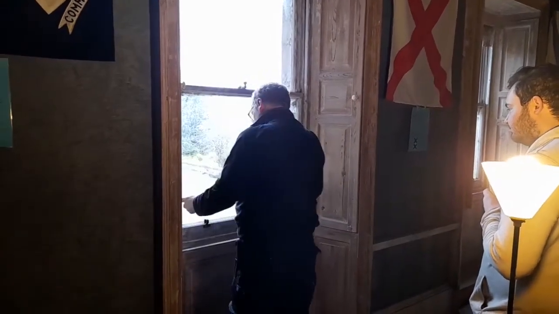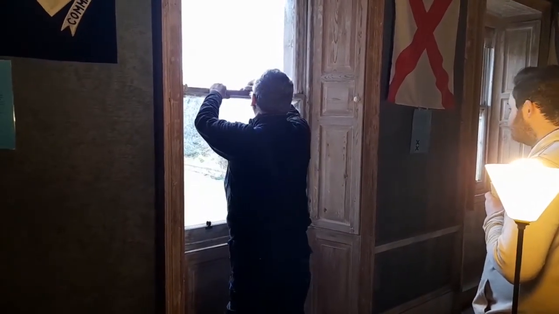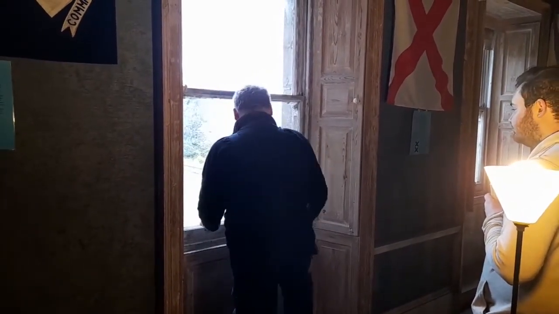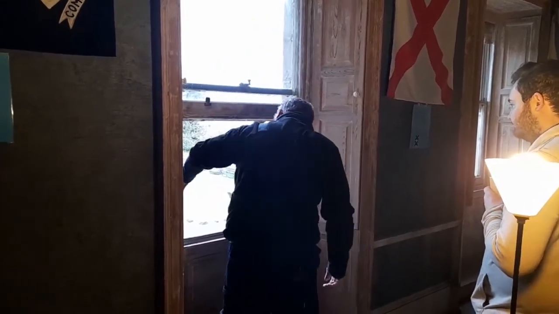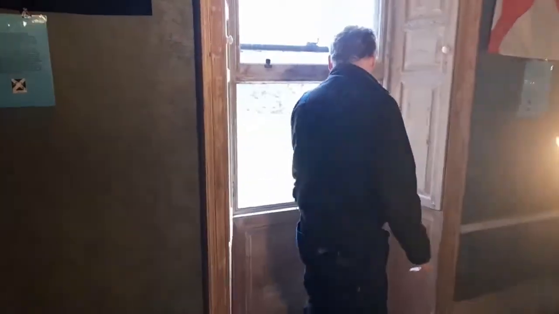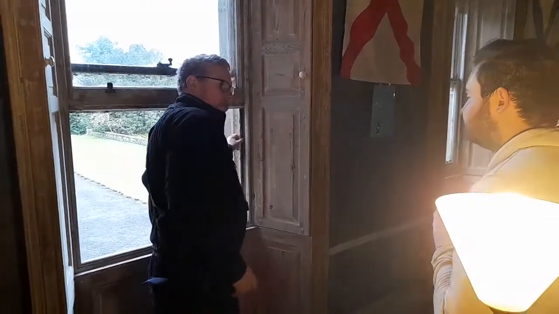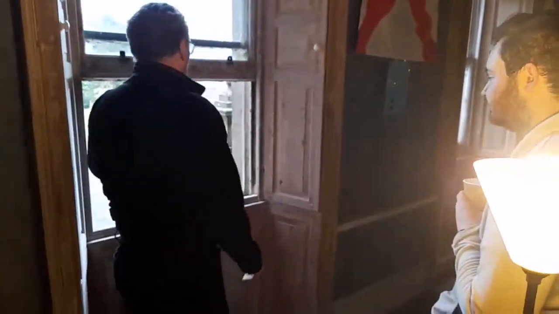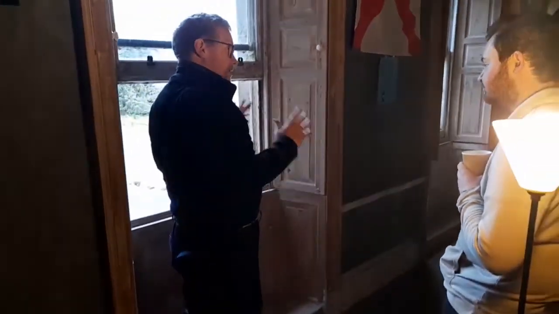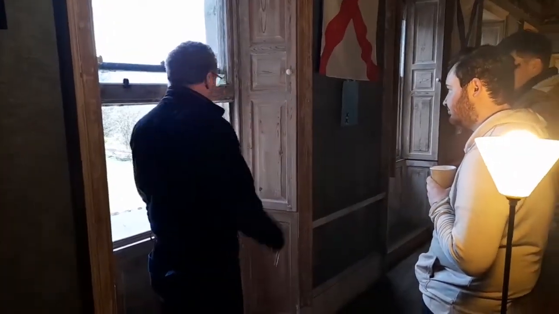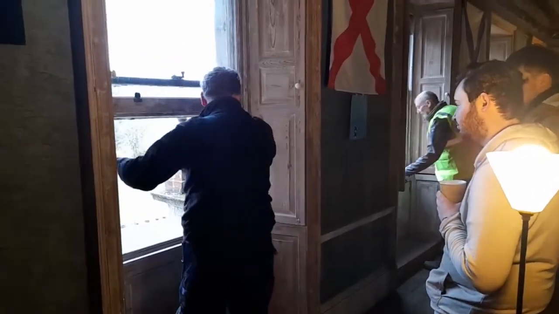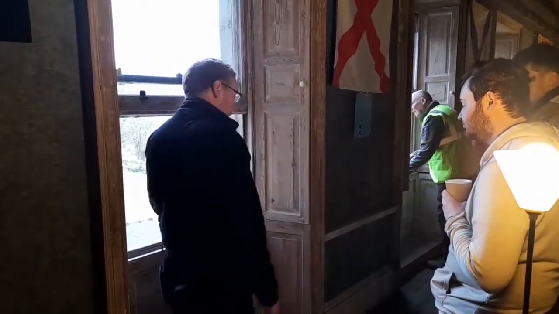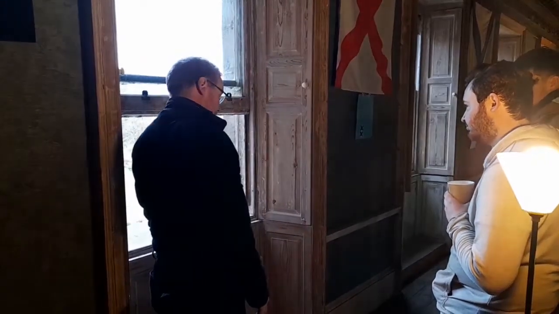But the side bits, if I can get this up, the side bits, this section here, is called the case. So the basics of the window is three parts: bottom sash, top sash, case. Right? And we'll look at the case first.